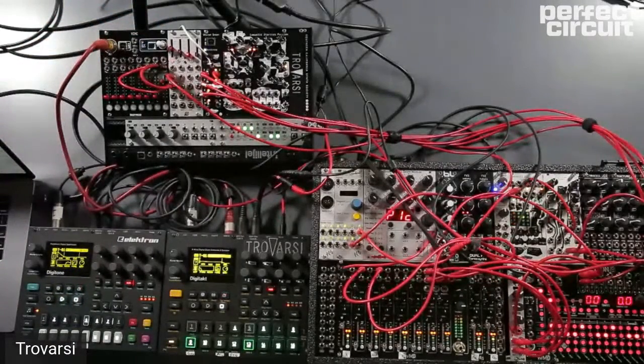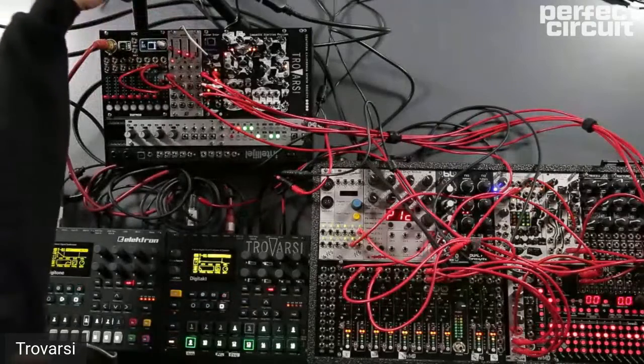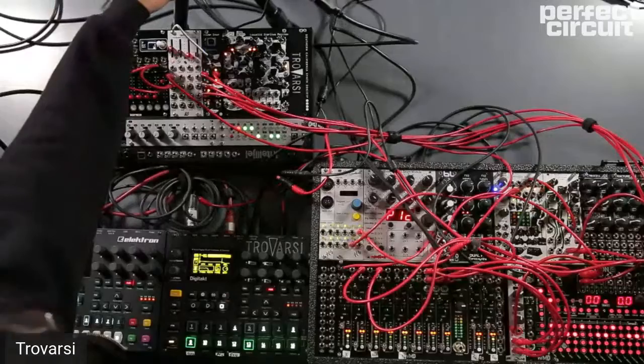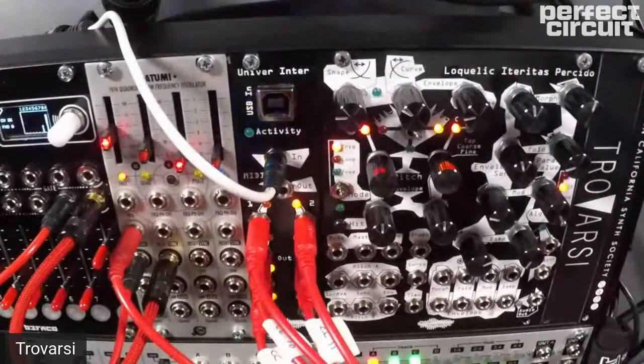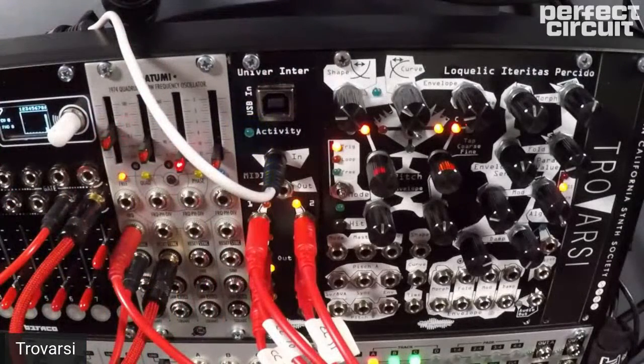All right, so the next thing is I'm going to talk about this module right here, which I'm going to just slide my camera over to. Just give me a moment. Switch it. Cool. And this is the Univer Enter, the Noise Engineering module. It will be out this year, and I've had an opportunity to spend some time with it, and I love it.